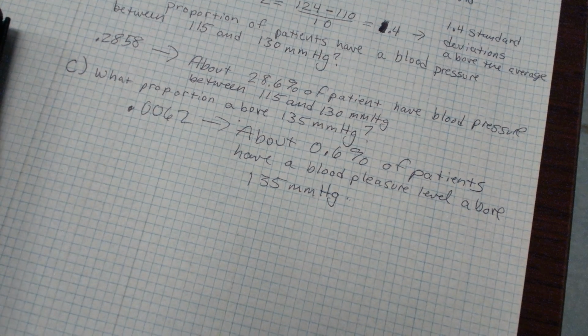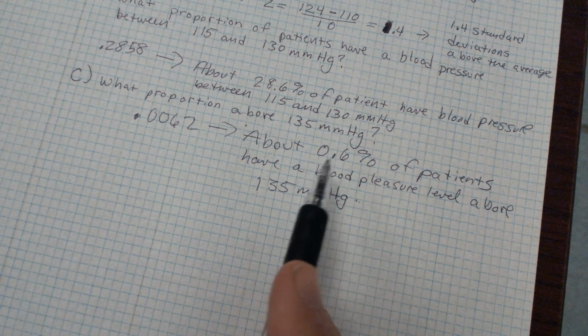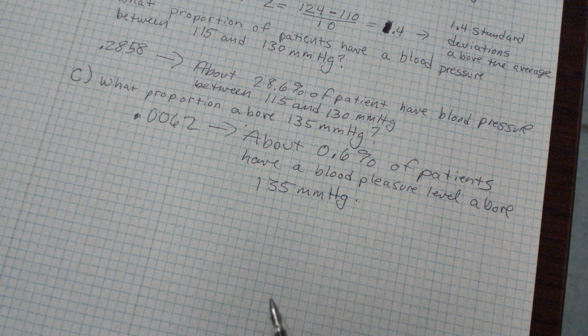Hopefully that helps you work through problems today. Next time we'll learn how to work backwards. I'll give you the area under the curve, and you'll be able to work back to the x values on the x-axis. But for now, this should get you through the problems for today.